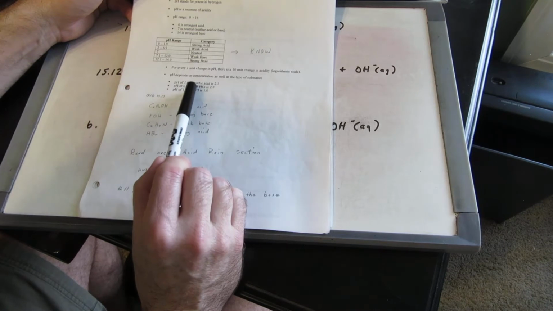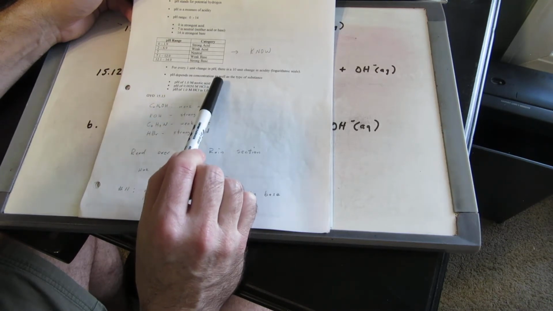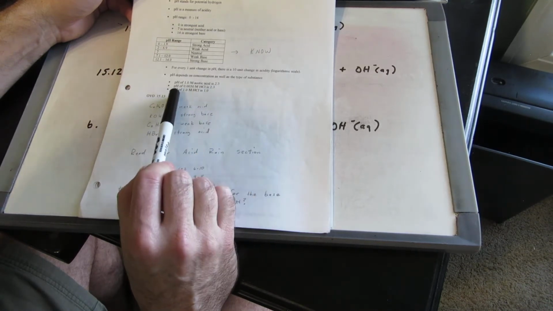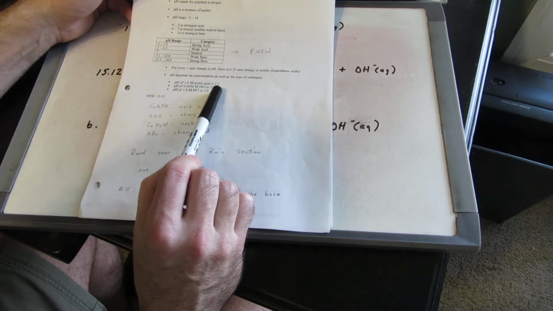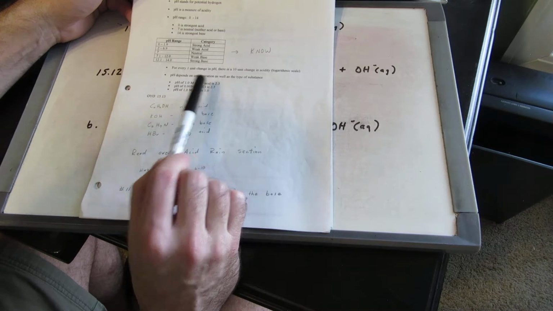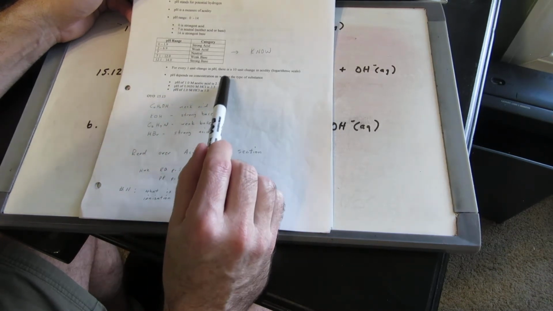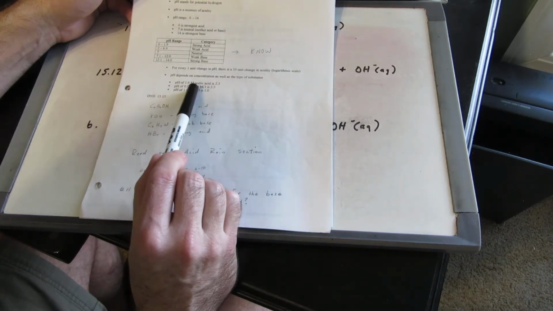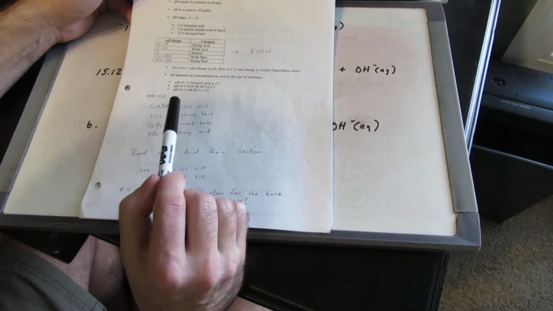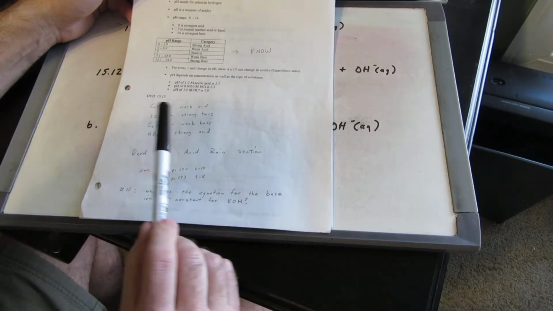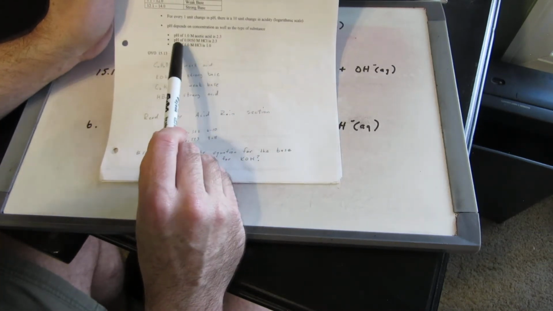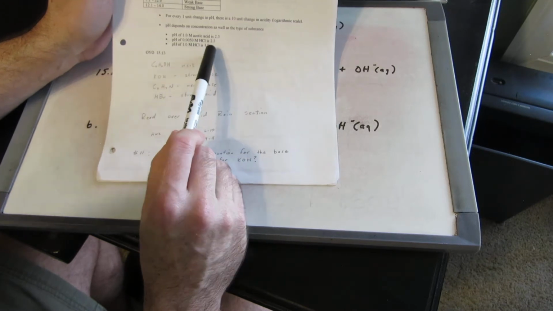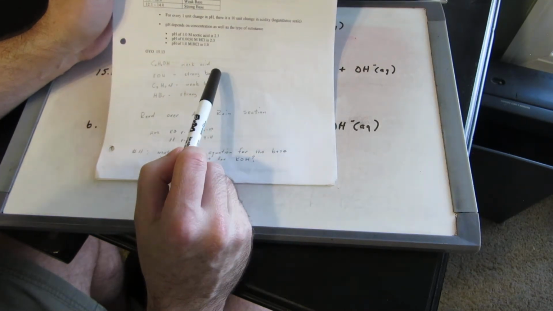So the pH of 1 molar acetic acid is 2.3, whereas the pH of 0.005 molar HCl is also 2.3. HCl is a strong acid while acetic acid is a weak acid. So they have the same pH, but the concentration you can see is much stronger for the acetic acid. The pH of 1 molar hydrochloric acid is 1. So that's basically stomach acid strength, and the pH is 1, so it's a strong acid.